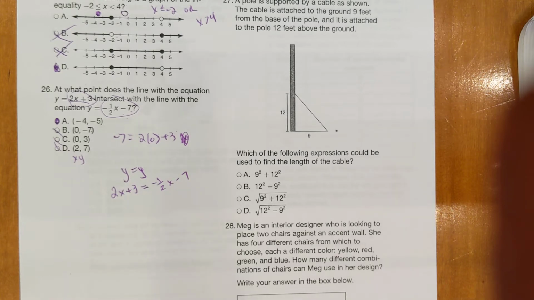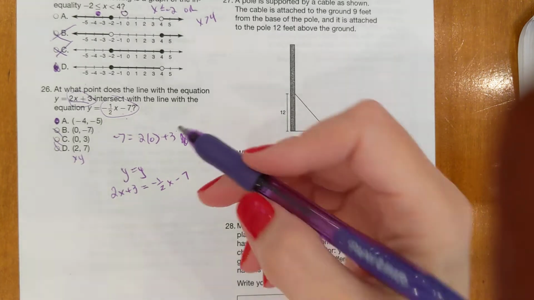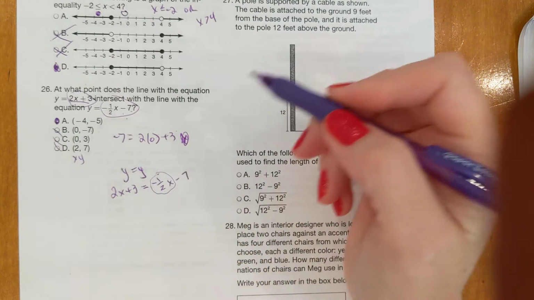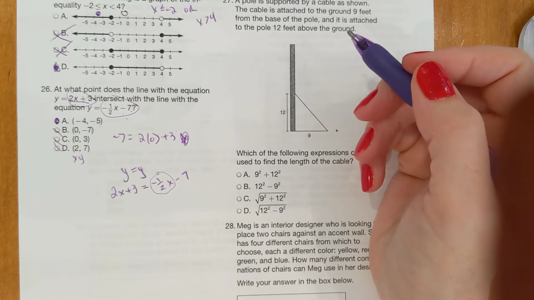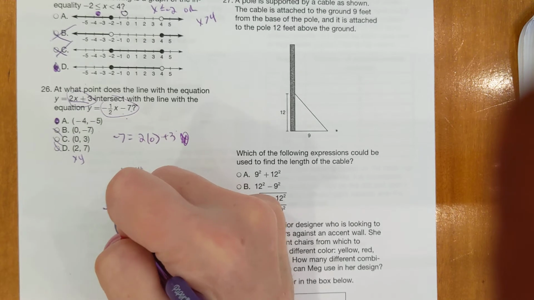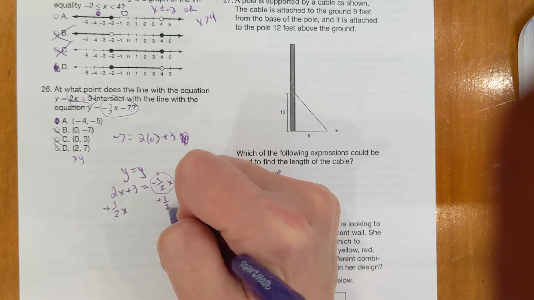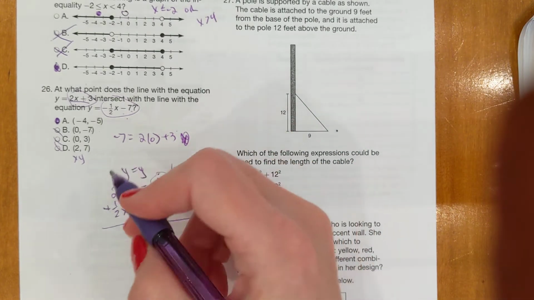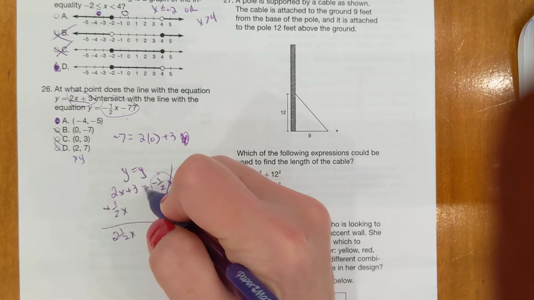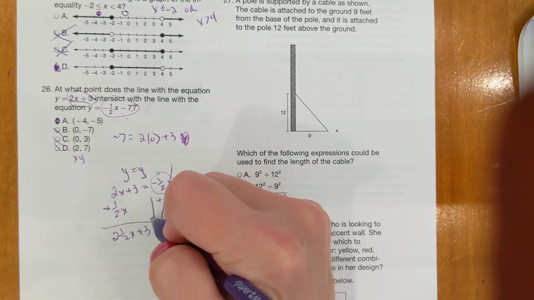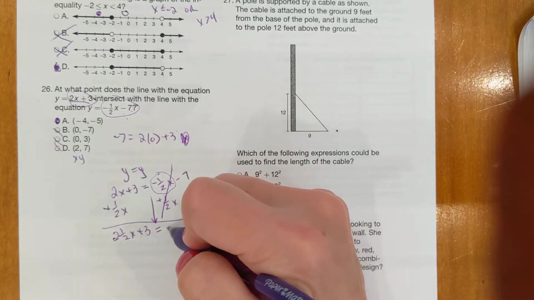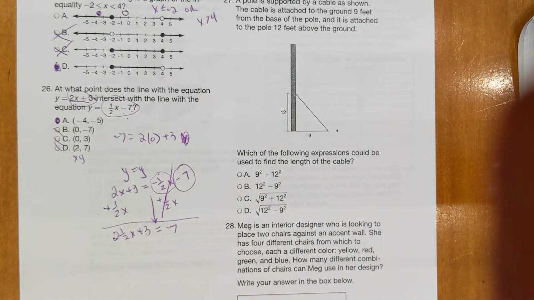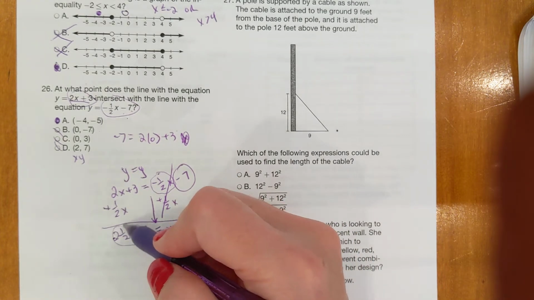I like my letters on the left and my numbers on the right. So this here is a letter, negative 1/2 x. And so to get rid of it, I'm going to do the opposite and add 1/2 x. And you do that to both sides. So what happens is that's 0. And then 2 plus 1/2 is 2.5. Plus 3, bring down the equal sign, don't lose it. Bring down the -7, don't lose the minus on the 7. It was a minus.